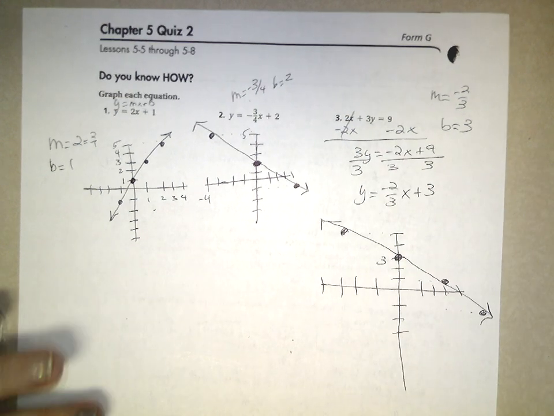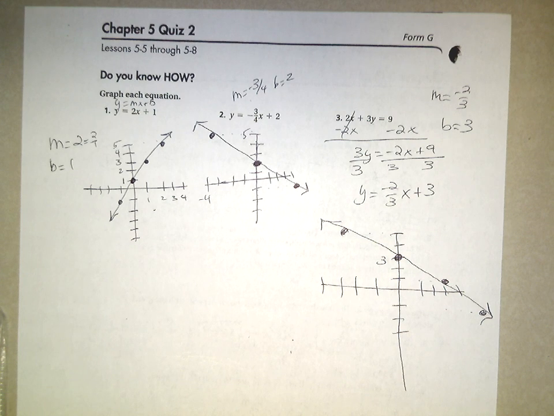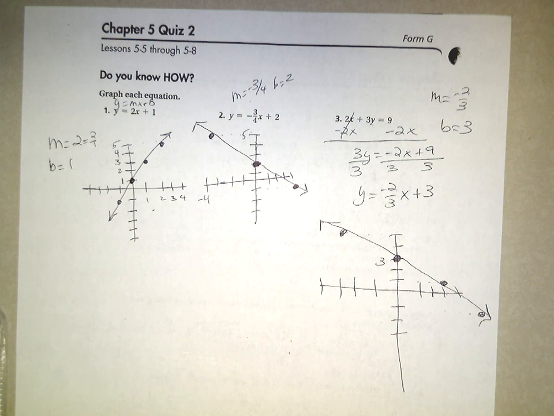I hope that helps. If you have any questions, you can always ask me on Remind. Be sure to study what undefined slope is, what zero slope is. And if you have any questions, like I said, just either rewatch this video or come see me first thing in the morning or send me a message on Remind.